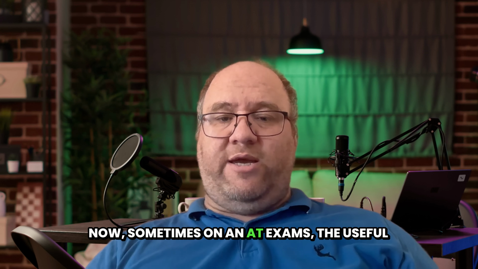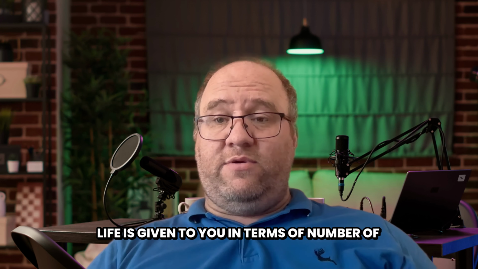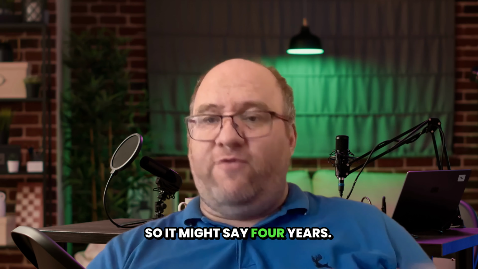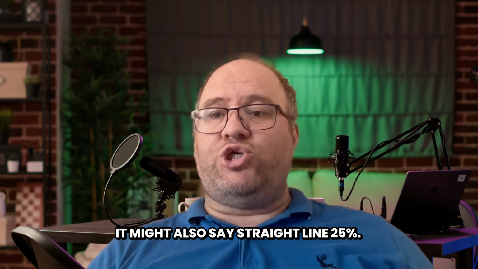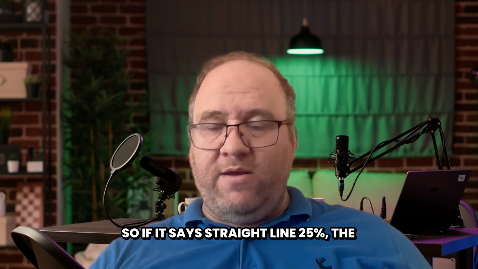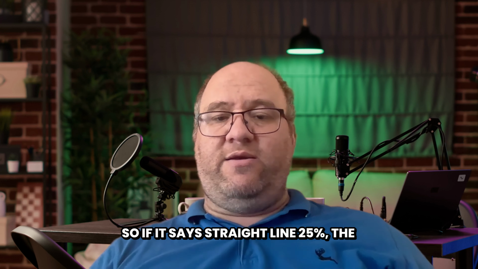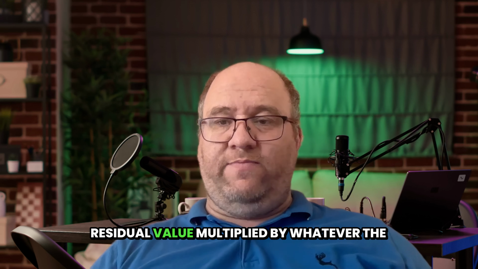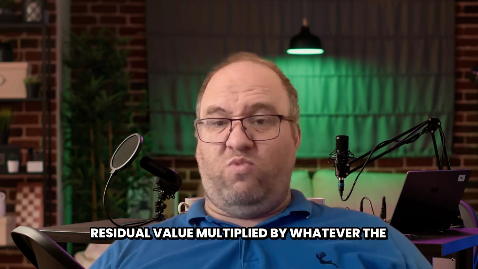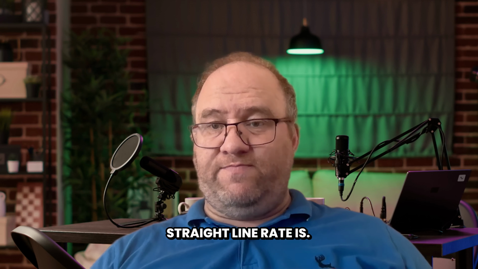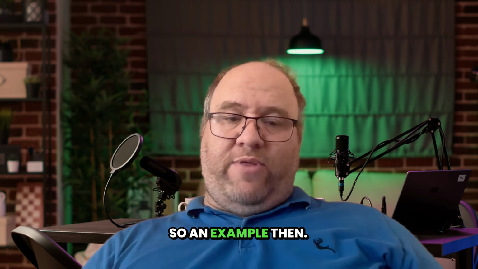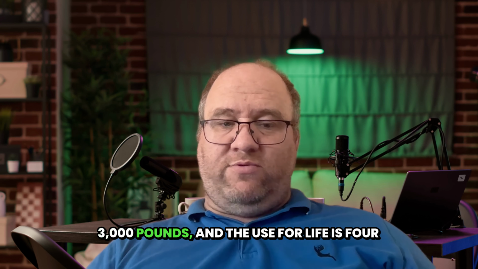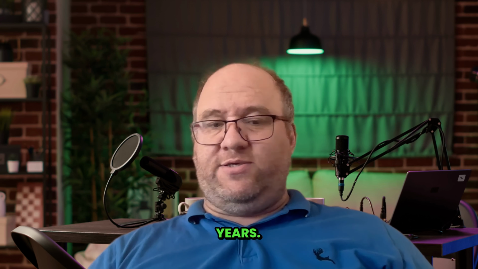Now, sometimes on AAT exams, the useful life is given to you as a number of years. It might say 4 years. It might also say straight line 25%. If it says straight line 25%, the formula changes slightly to cost minus residual value, multiplied by the straight line rate. An example: the cost is £15,000, residual value is £3,000, and the useful life is 4 years.